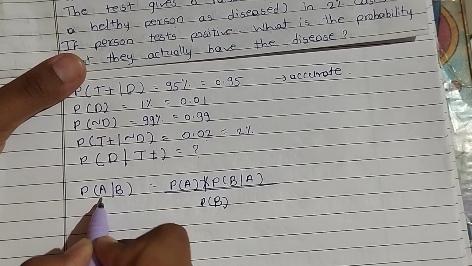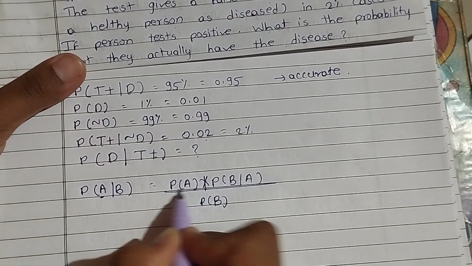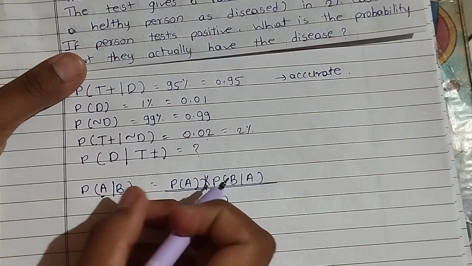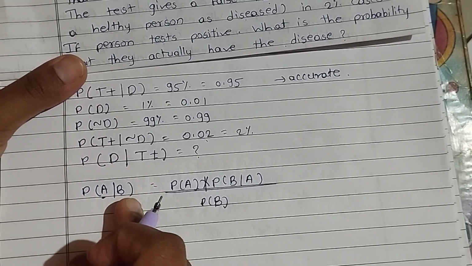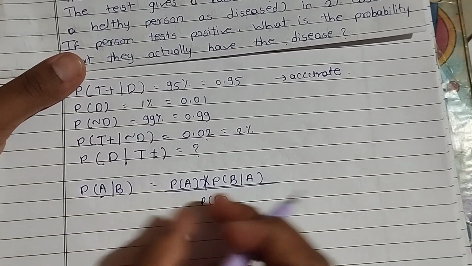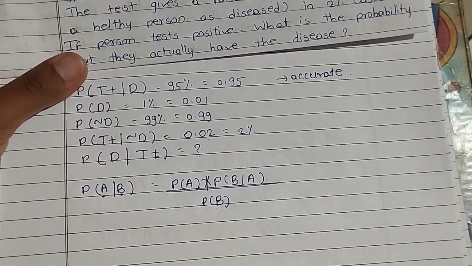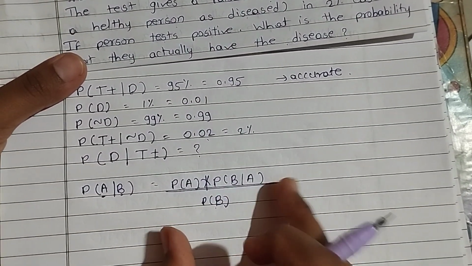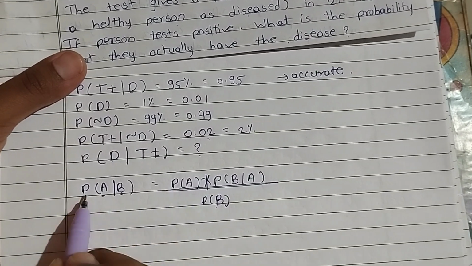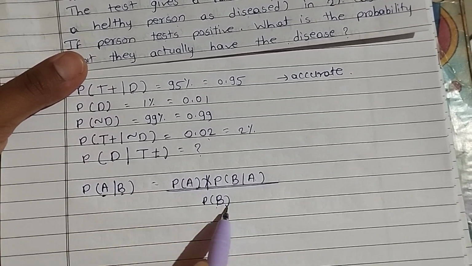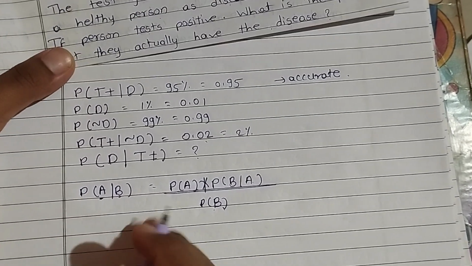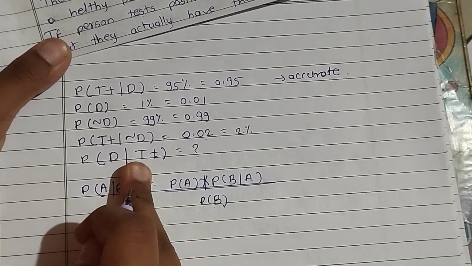The first term is A, so probability of A. Interchange the terms, so A given B becomes B given A, and the second term B is written in the denominator. In this way you remember the formula. Now the same rule we apply here.